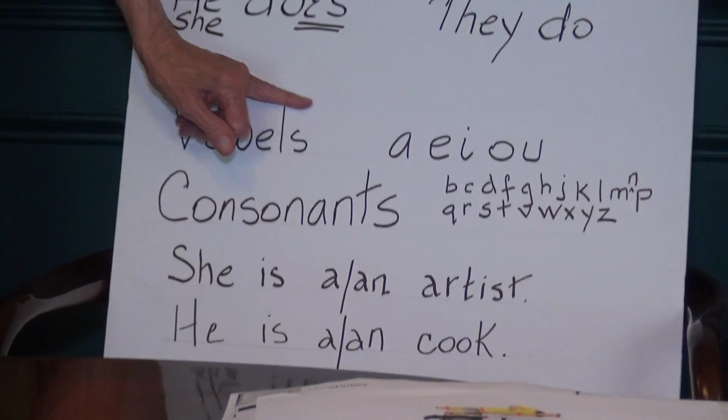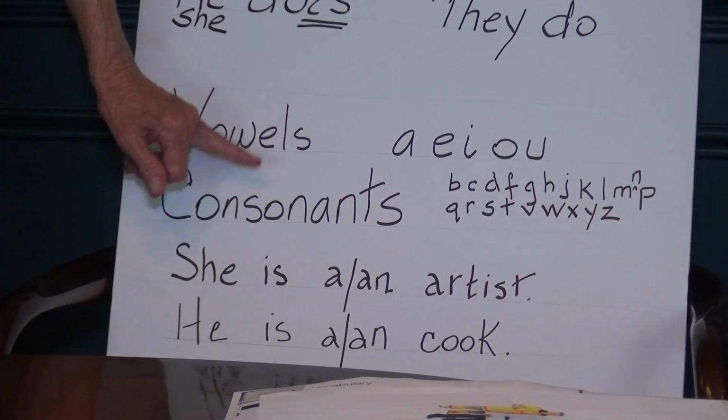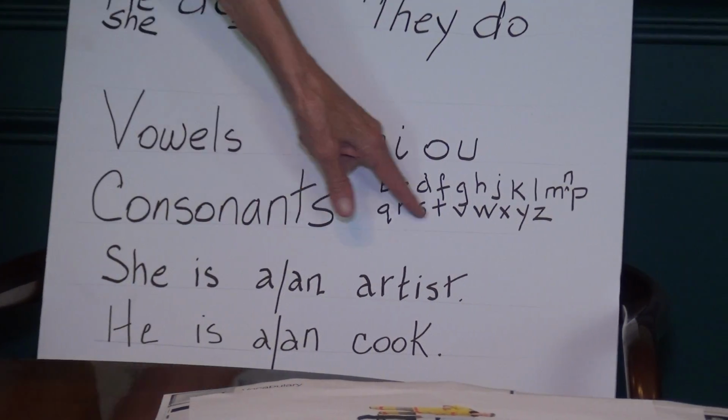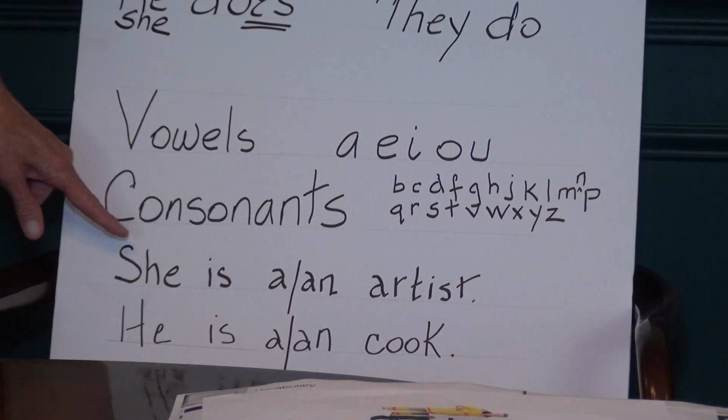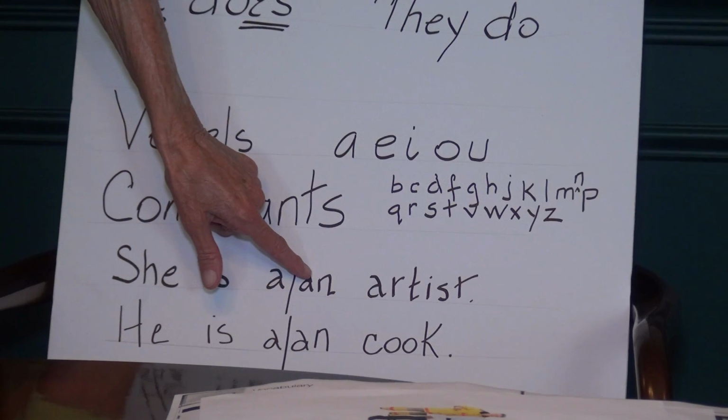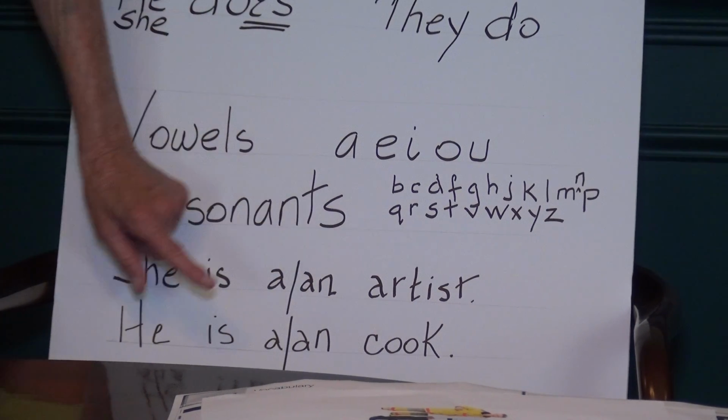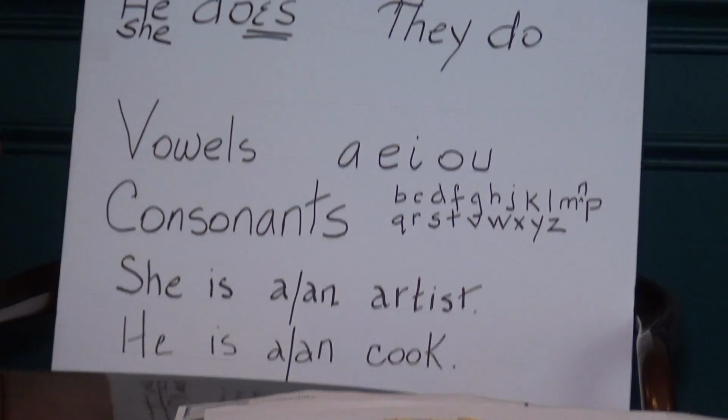So, what are the vowels? A, E, I, O, U. The rest of the letters are called consonants. All of the rest of them. If we have a word that begins with a vowel, we use an. She is an artist. He is a cook.